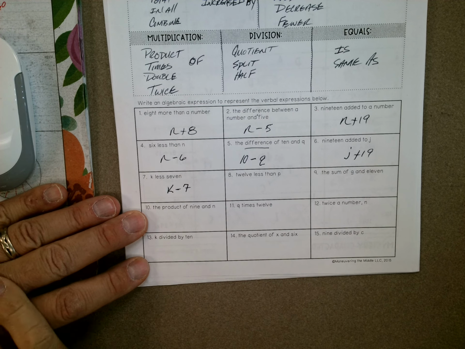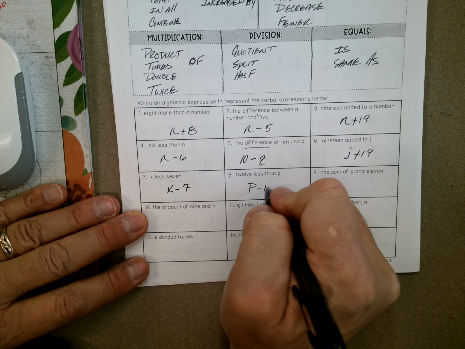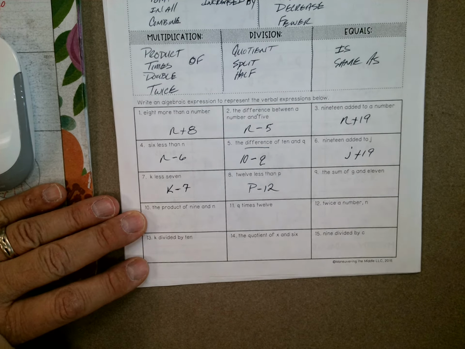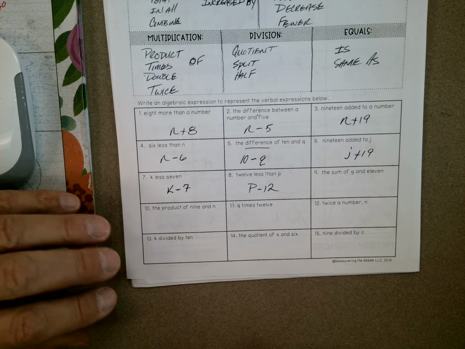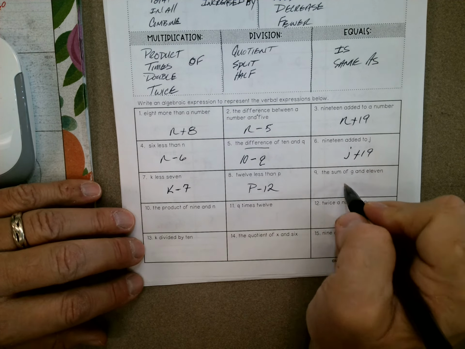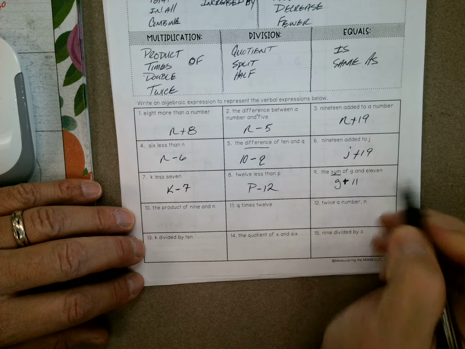12 less than P, right? 12 less than P. So I have P and I want 12 less, which is P minus 12. The sum of G and 11. The sum tells us to add, right? Sum of G and 11. That's it.